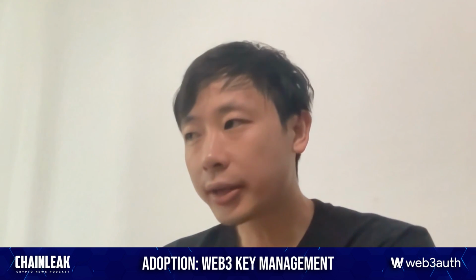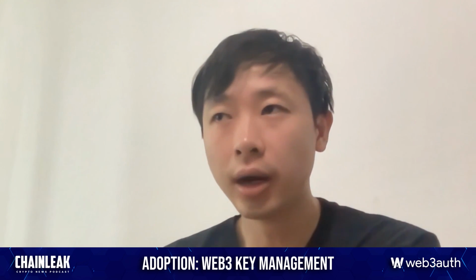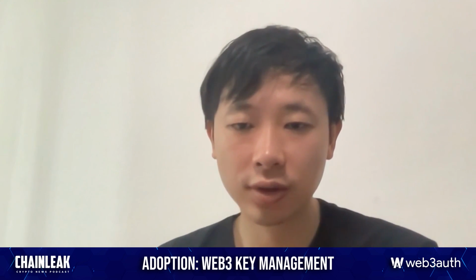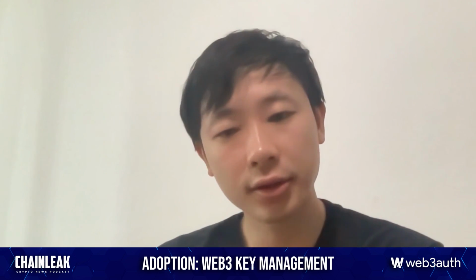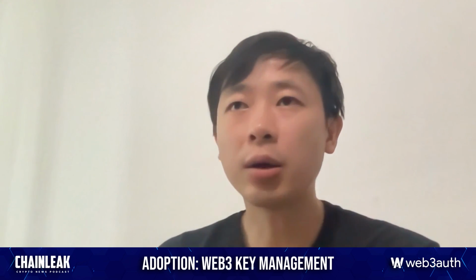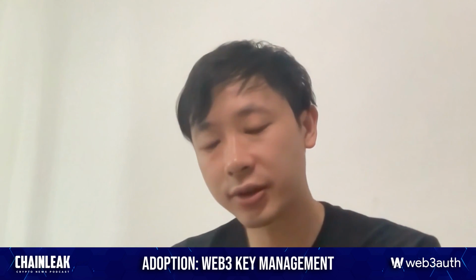Some of the wallets that you can use Web3Auth on today are, for example, Sequence. It's a wallet on Polygon. It powers a lot of games. That is quite a popular one. Keplr, that one is Cosmos' most popular wallet. Yeah. Kukai, Tezos' most popular wallet.